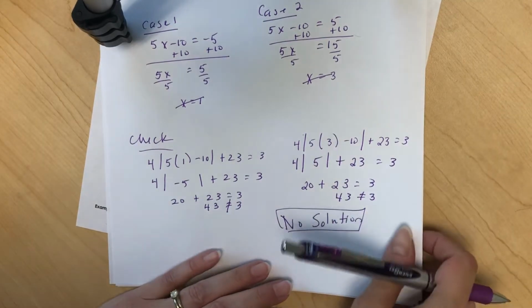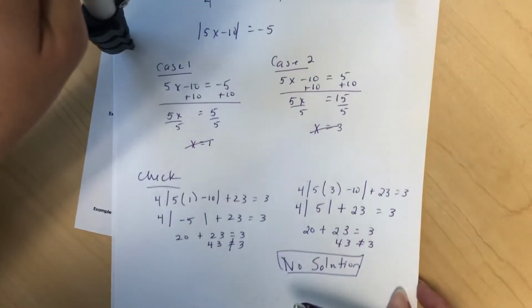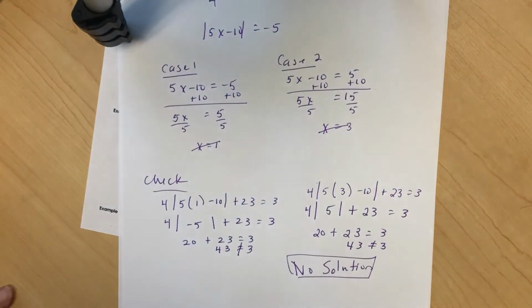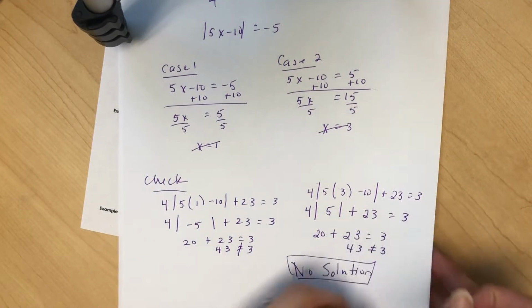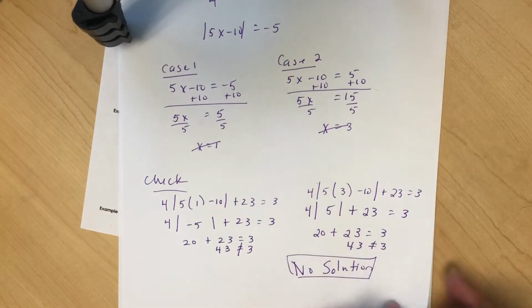Now if you go back and look at this problem earlier in the process, you might be able to recognize why it turned out to be no solution. Think about what you know about absolute value. But it is very important to always check your answers. So that was example 2. And now let's look at example 3.